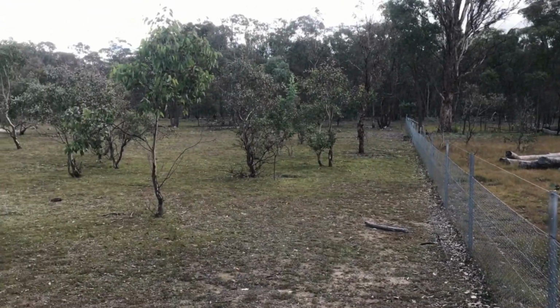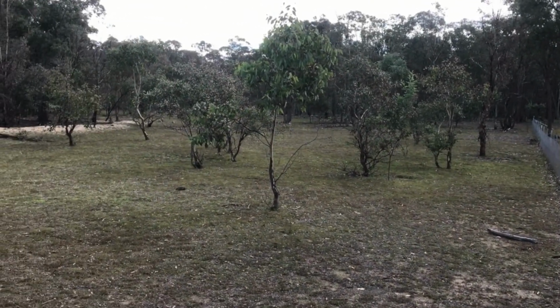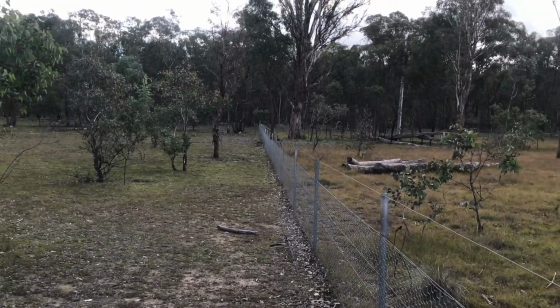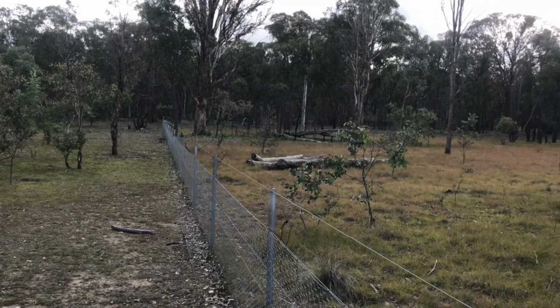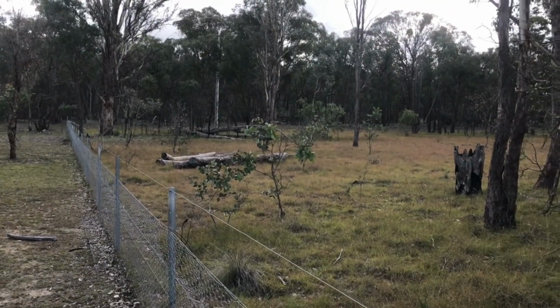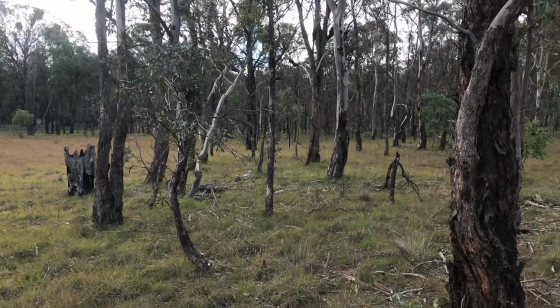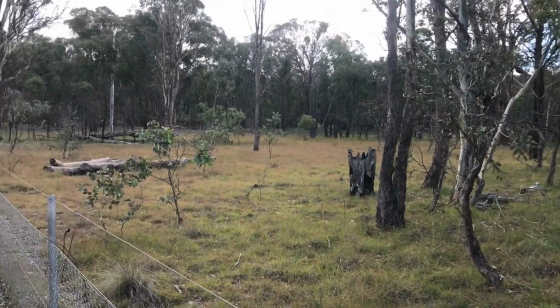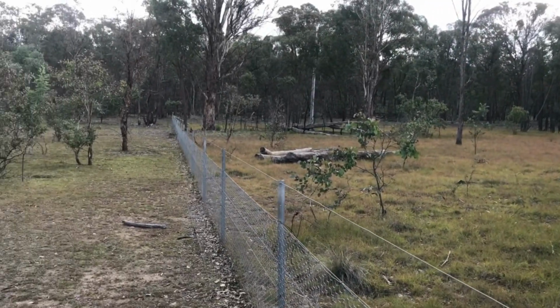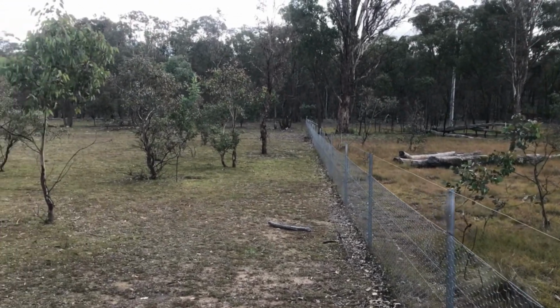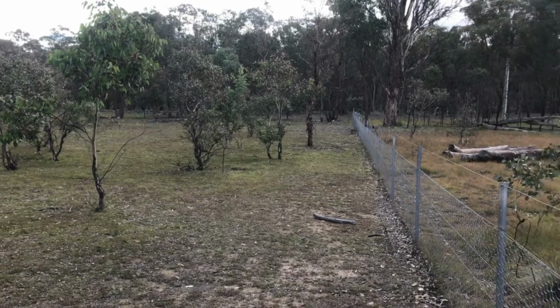Now, you can see that the ground cover on the left-hand side here is very sparse. It's been grazed all the way down, nearly to the roots. On the right, inside the exclusion zone, the ground cover is nice and thick. This is primarily because the fence that's designed to keep out the bettongs is also keeping out grazers like eastern grey kangaroos.